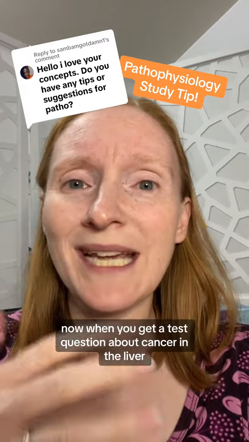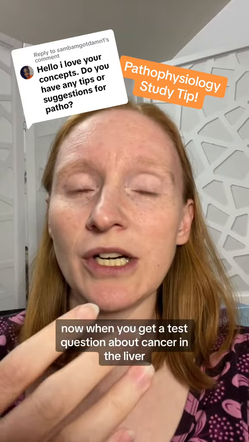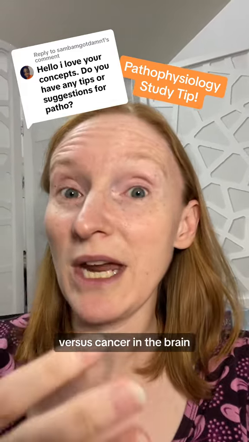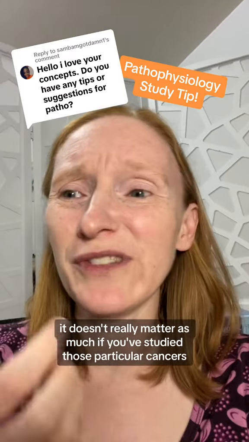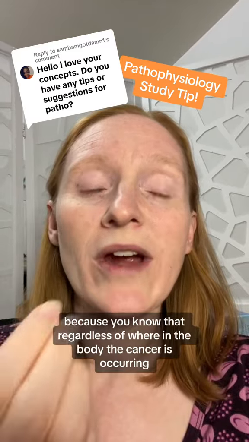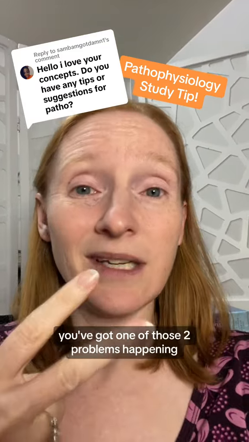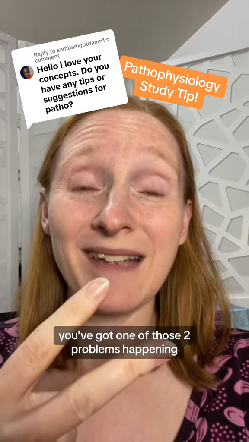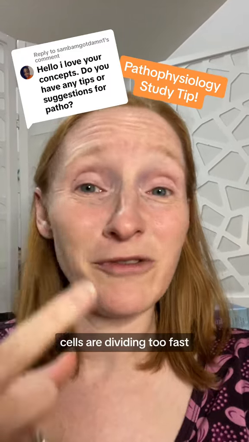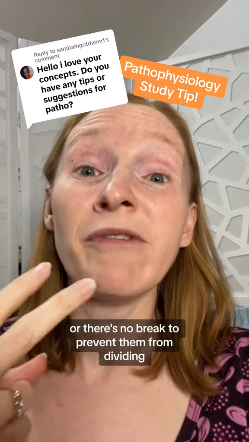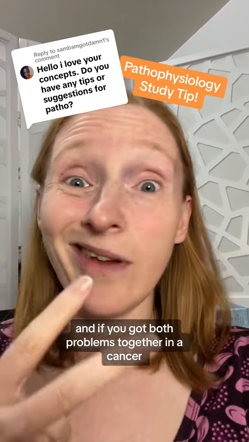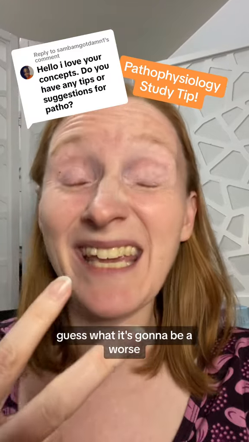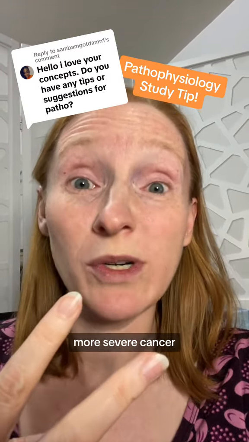Now, when you get a test question about cancer in the liver versus cancer in the brain, it doesn't really matter as much if you've studied those particular cancers because you know that regardless of where in the body the cancer is occurring, you've got one of those two problems happening. The cells are dividing too fast, or there's no brake to prevent them from dividing. And if you've got both problems together in a cancer, guess what? It's going to be a worse, more severe cancer.